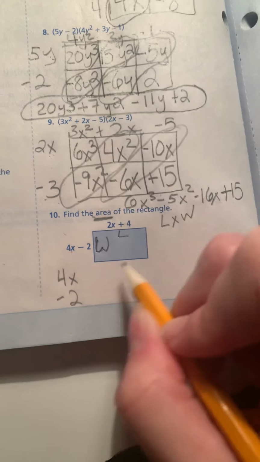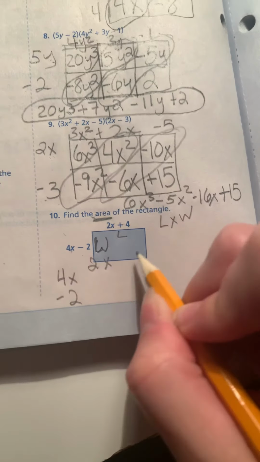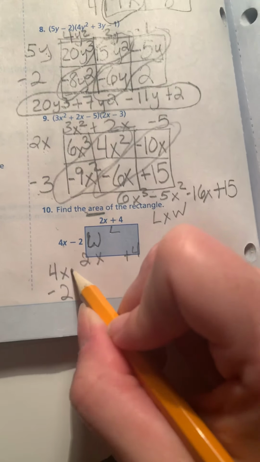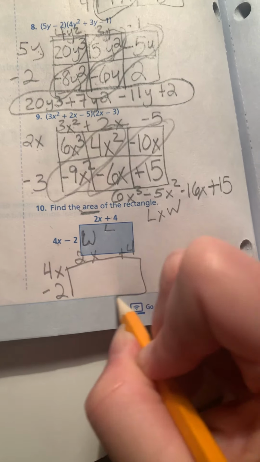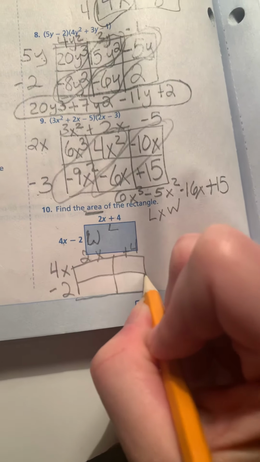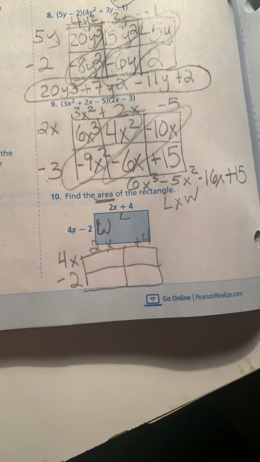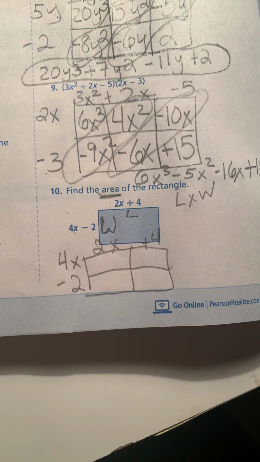4x minus 2, 2x plus 4. Pause it and see if you get it.